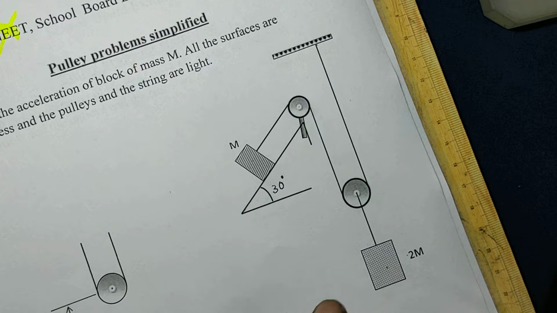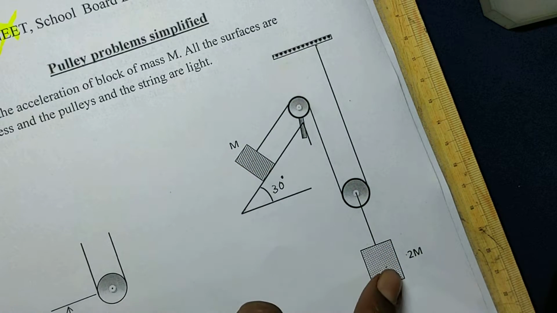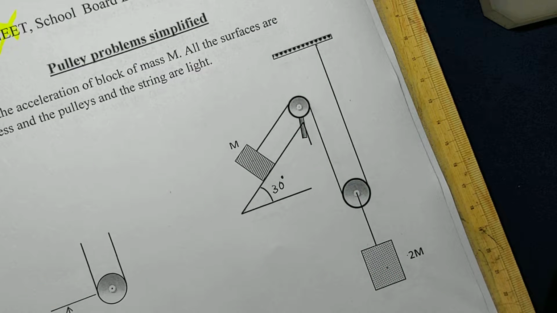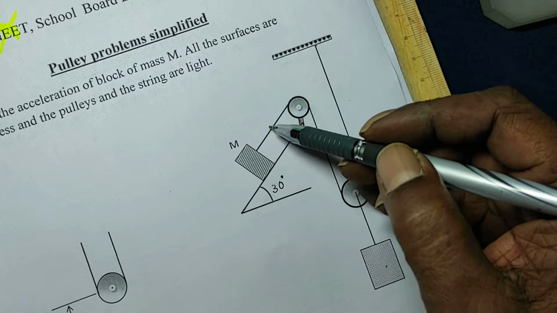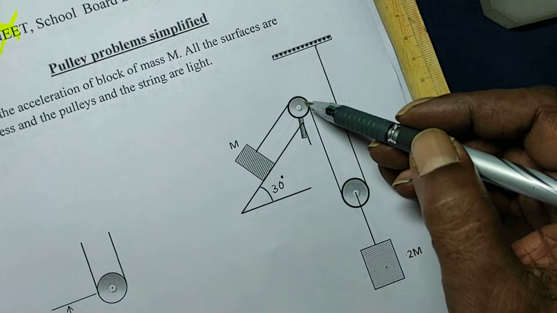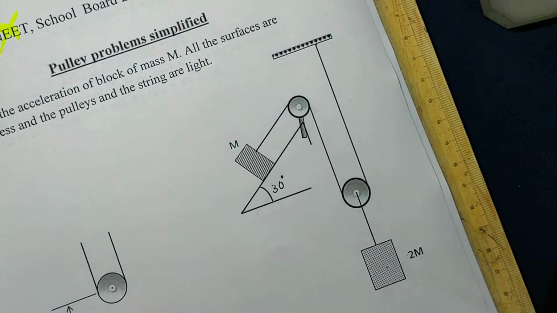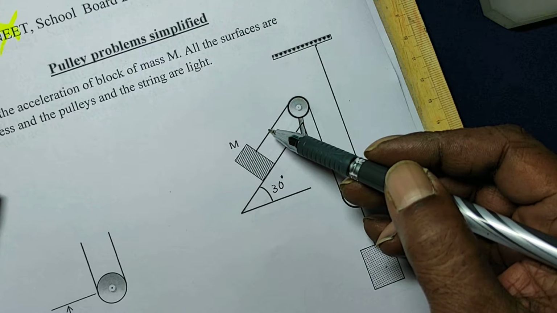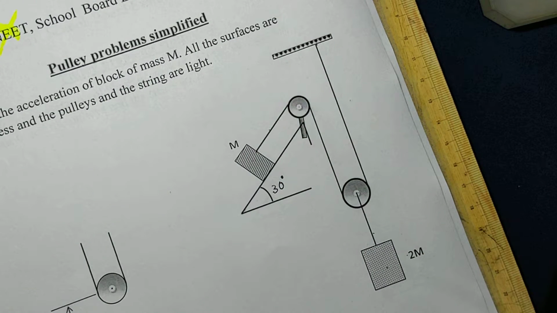Now to explain it better, first of all you must remember this is a movable pulley, this is a fixed pulley, so the acceleration of this mass m and this mass 2m will not be the same. So we have to be careful about that. If you look at this string, starting from here, passing over this pulley, then over this pulley, fixed here, the length of the string is fixed. The string is not stretchable, meaning in whatever situation, when this mass is here and this pulley is here, the total length of the string is still the same.